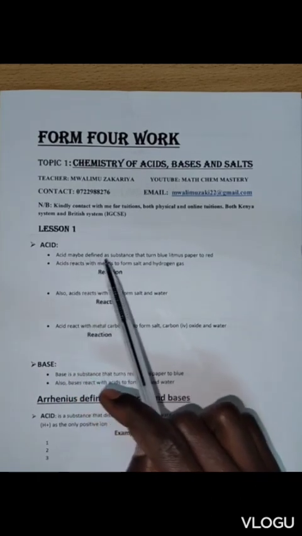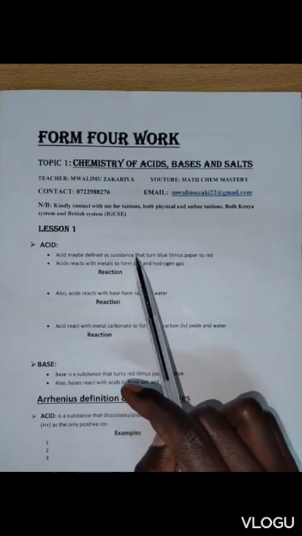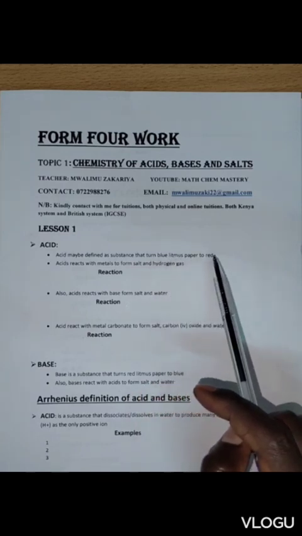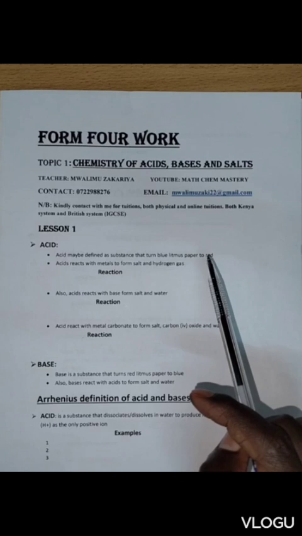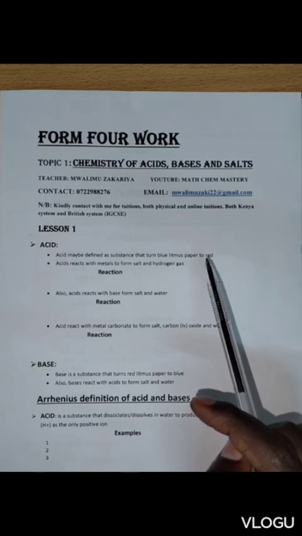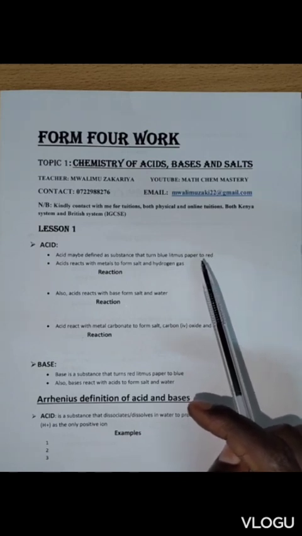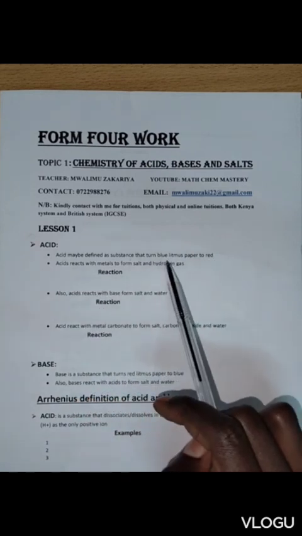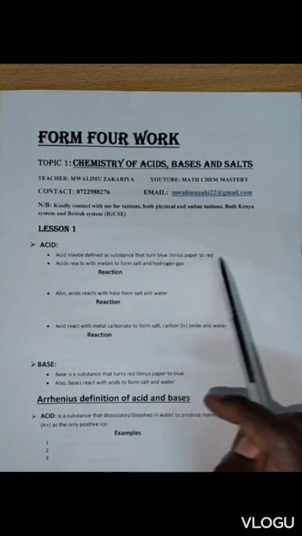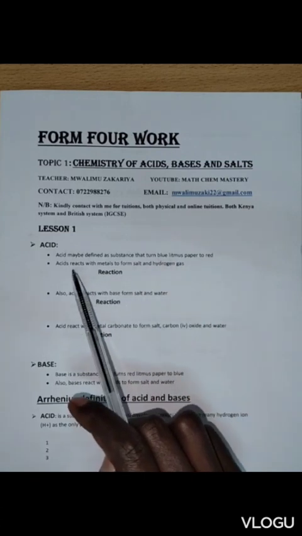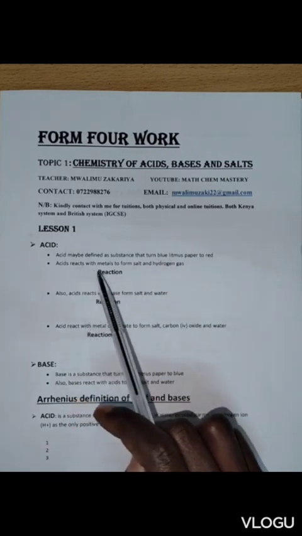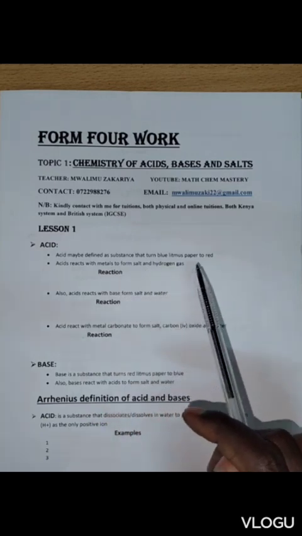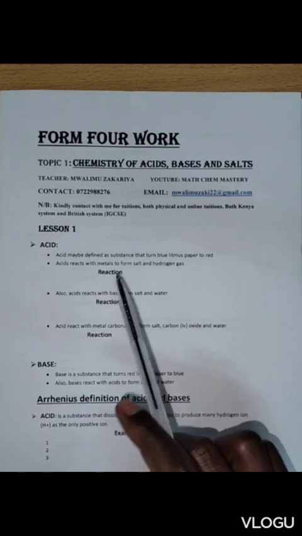First, an acid may be defined as a substance that turns blue litmus paper to red. Litmus paper is an indicator which tests the acidity or basicity of a substance. Also, acid reacts with metal to form salt and hydrogen gas. We can have the general equation.